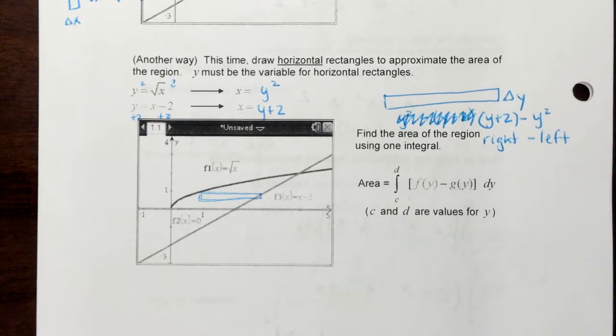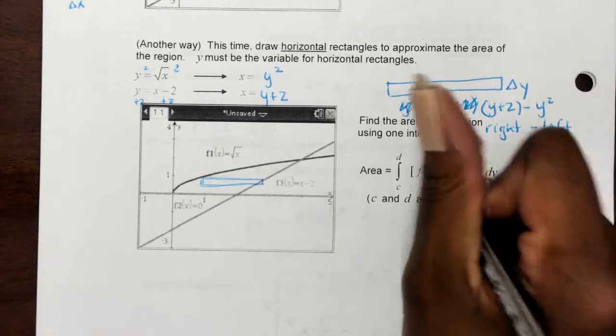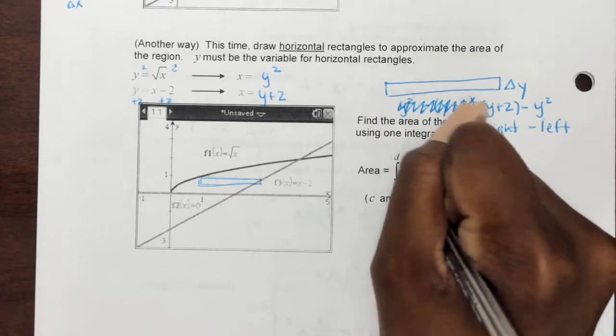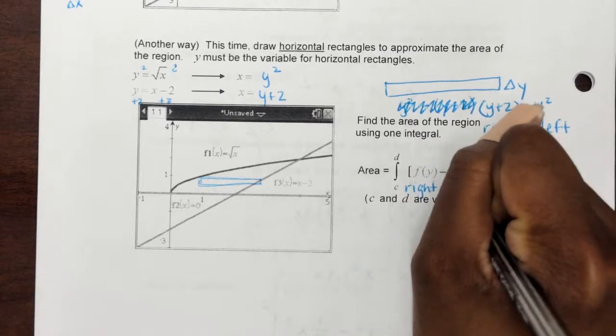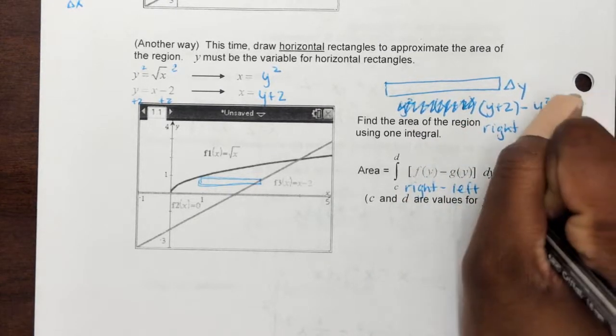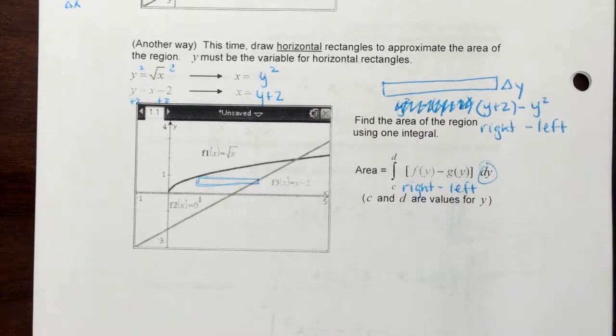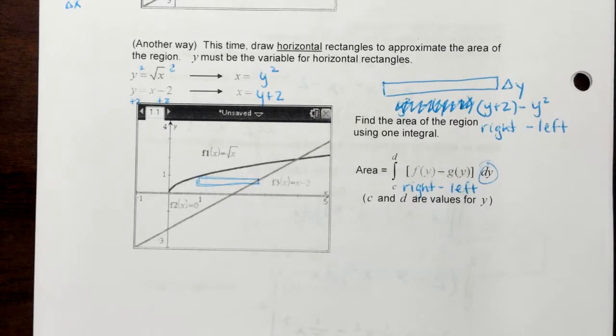Just like up minus down, we're doing right minus left. So when we're using horizontal rectangles, we want to take the right curve minus the left curve, and we're in terms of y.